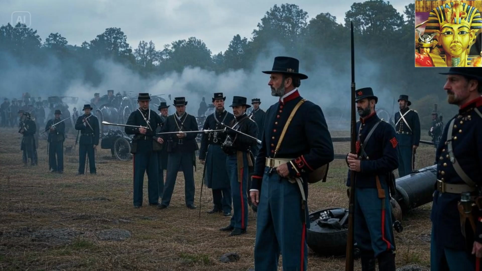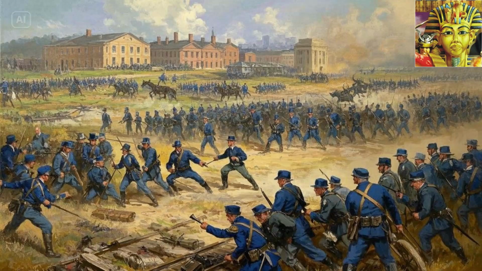Major General John A. Logan. Logan took command of the Army of the Tennessee after McPherson's death. He was a skilled and charismatic leader who played a crucial role in the Union victory at Atlanta.